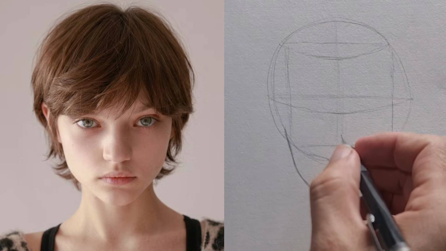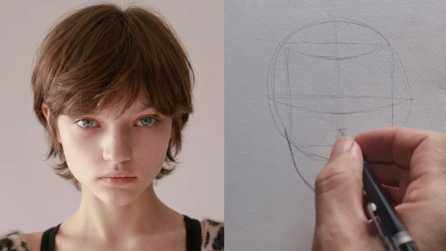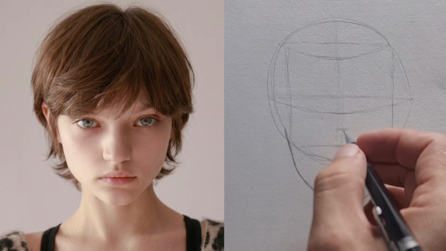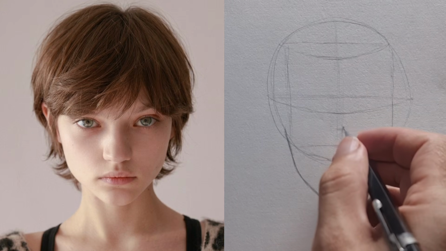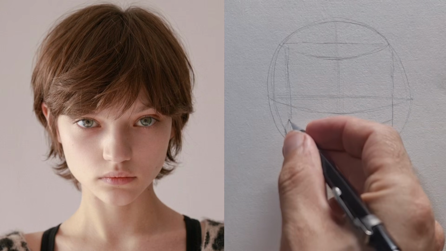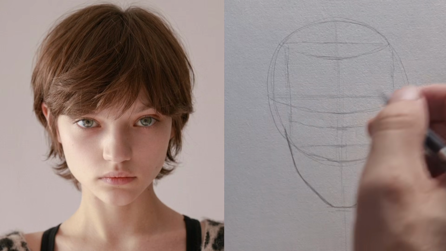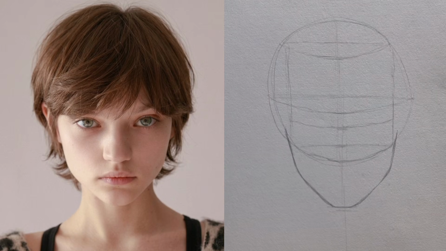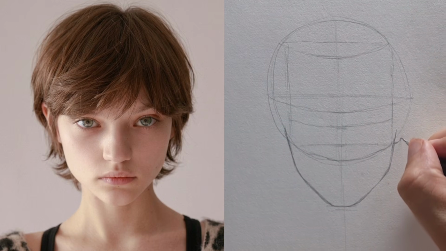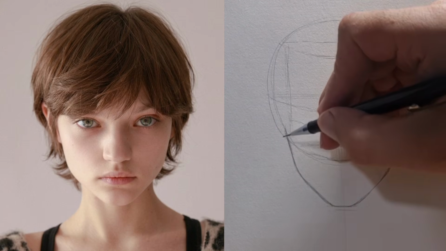Now, divide the distance between the nose line and the brow line into 3 equal parts. The eyeline is placed in the upper third. Then, I'll move it upward by about 2 millimeters, because when the head looks downward, the eyes appear closer to the brow. Now draw the ear from the nose line up to the brow line inside the side plane.